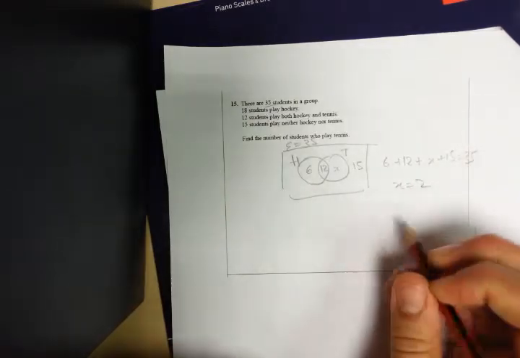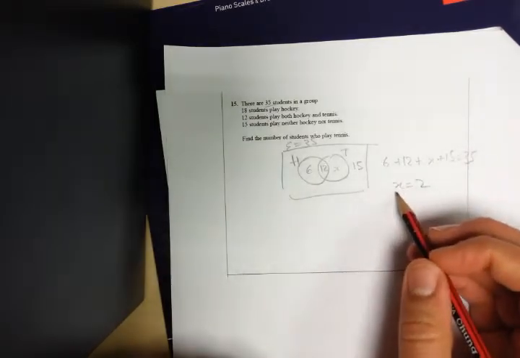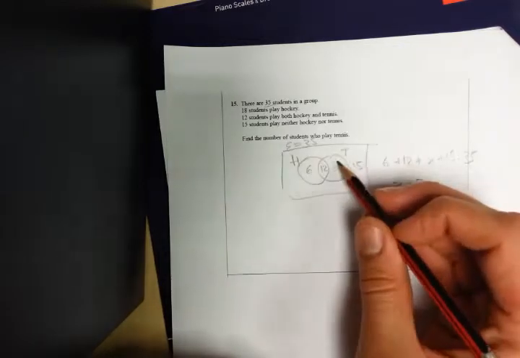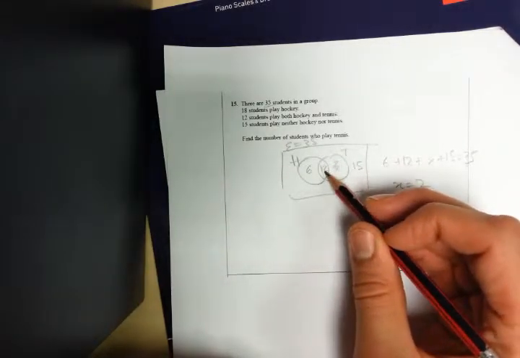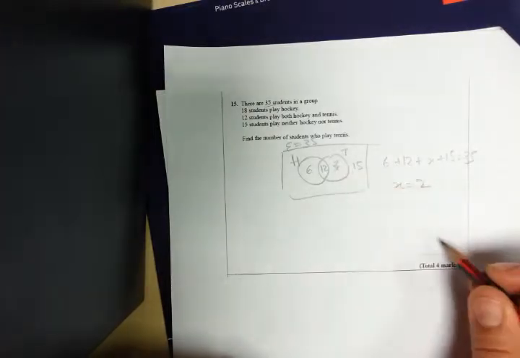That's not the answer, though, because it asks for the people who play tennis, not the people who only play tennis. So having put 2 in here, we need to add together the 12 who play hockey and tennis to the 2 who play just tennis, which makes our final answer 14.